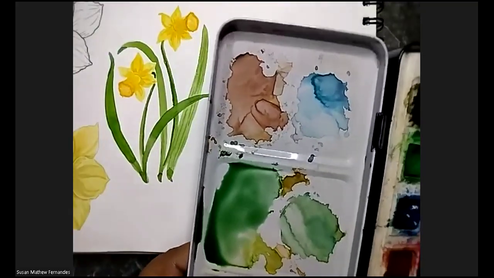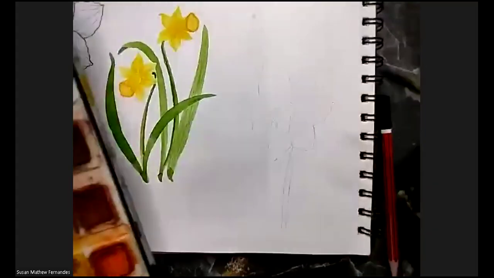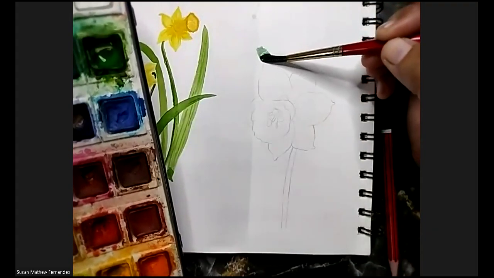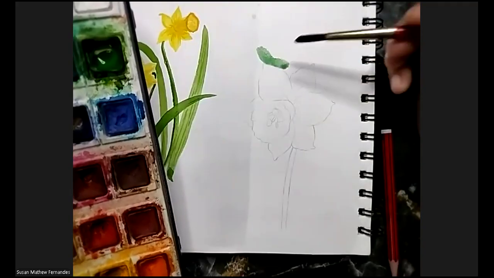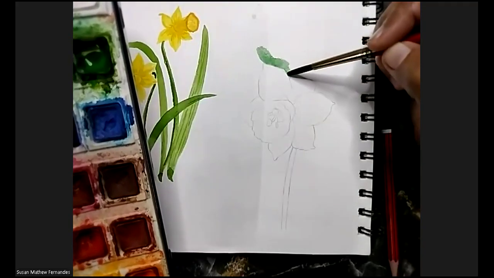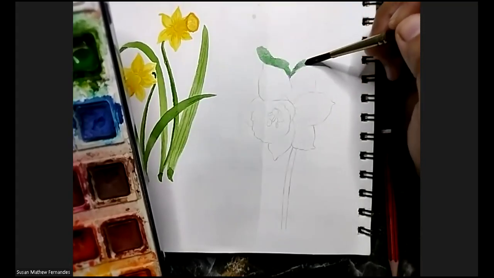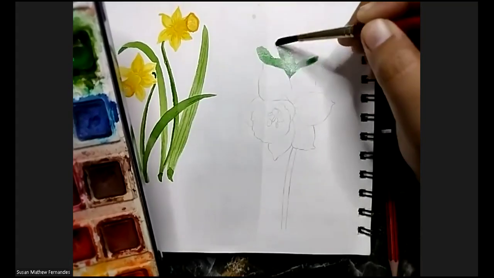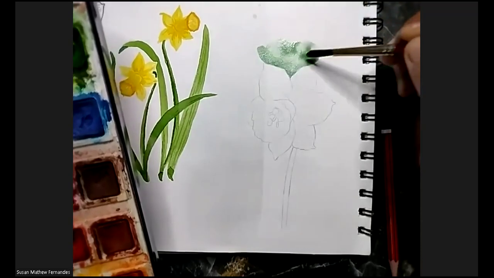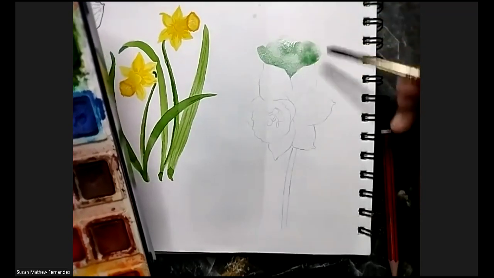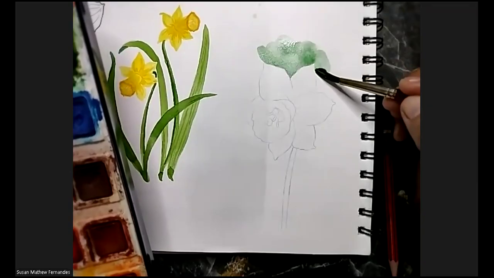Just to get my white to look really nice, I'm going to go around my flower with a thick brush, maintaining the shape of the petal. Be very, very careful not to lose the shape of the petal. Once you've got the shape of the petal, then just press your brush down.